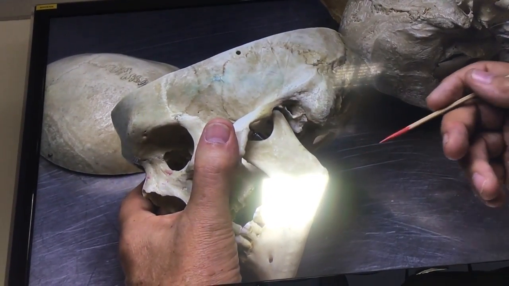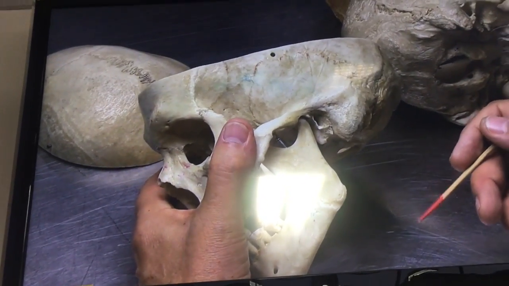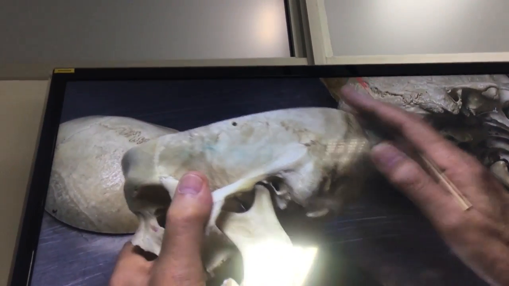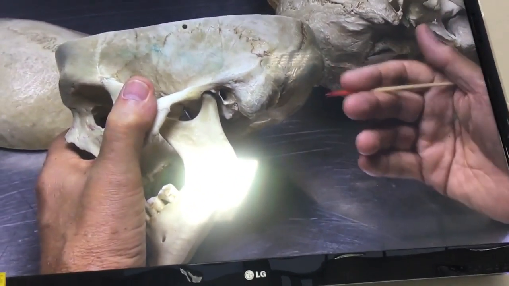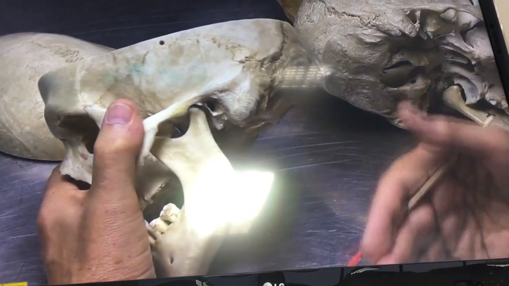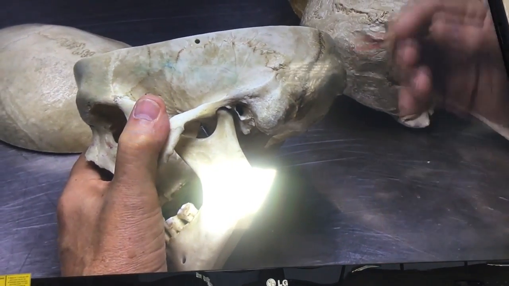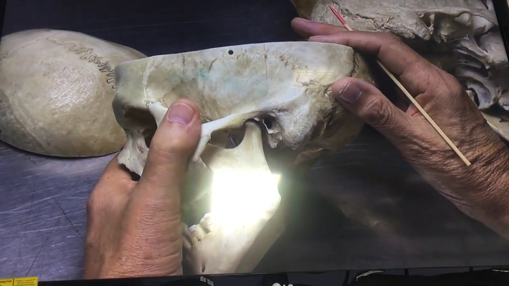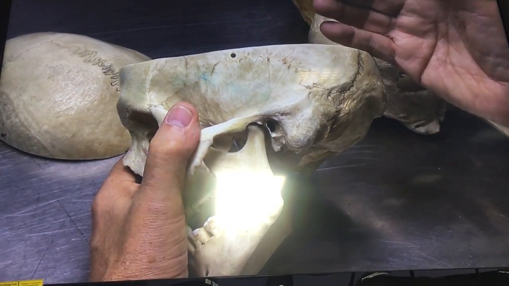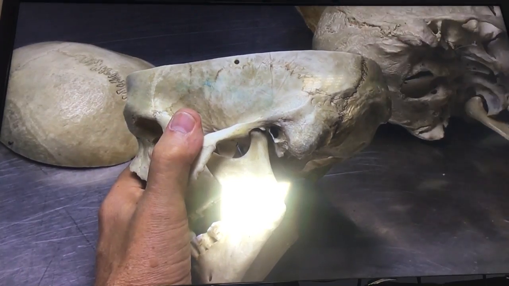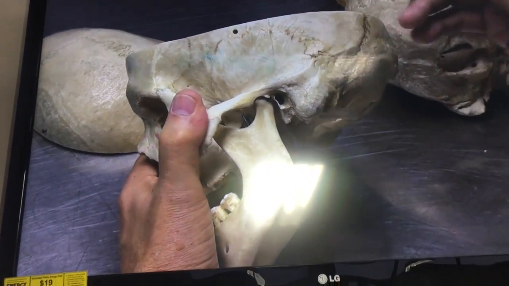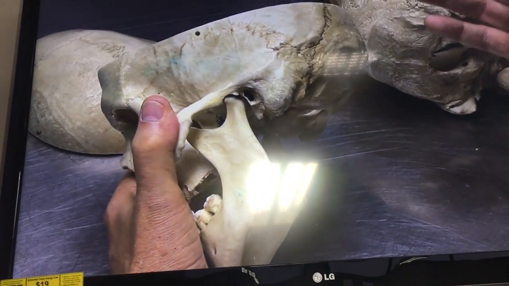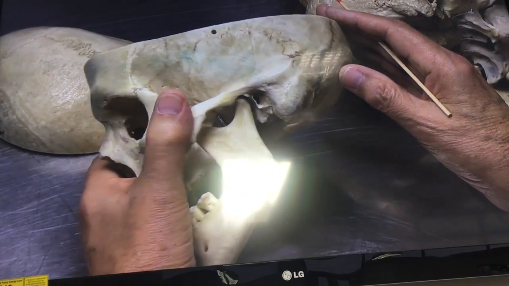The lucid interval: initially, you get a concussion from a blow to the head, and then you recover from that. Then as the blood accumulates, you start getting pressure on the brain, and you become unconscious. So there's an interval between the initial event, a clear, lucid period, and then you start deteriorating again.